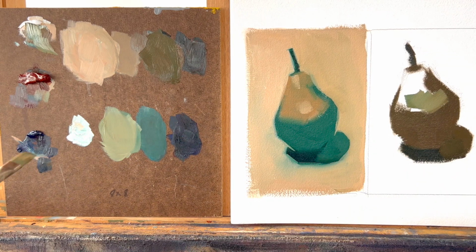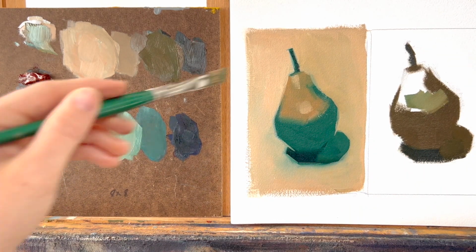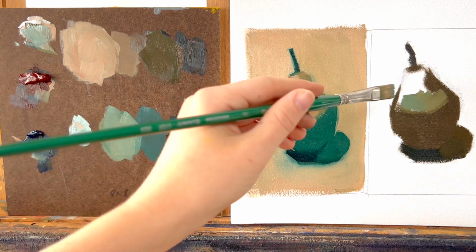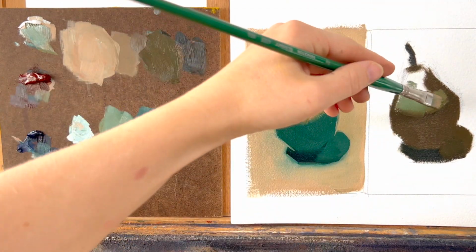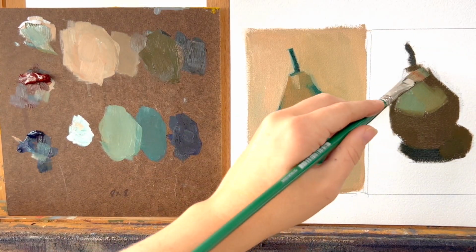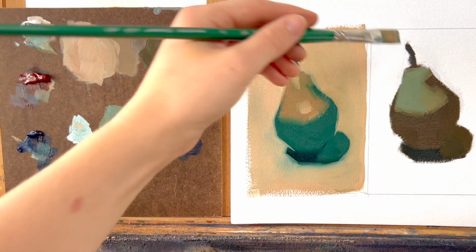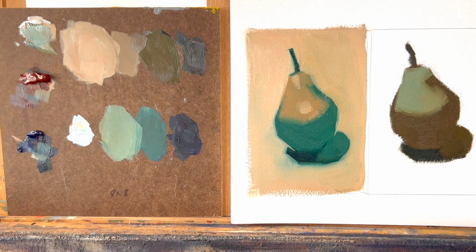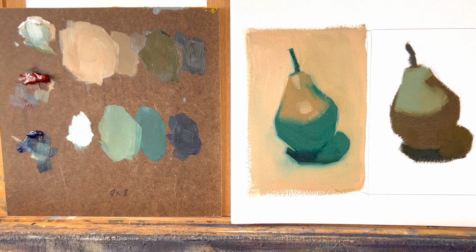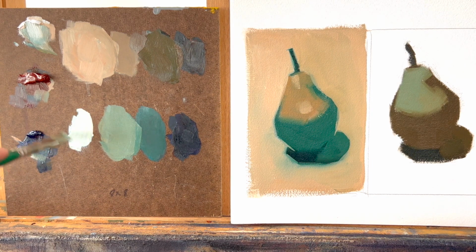So we're going back down to the cool colors that we've mixed, but instead of going to the darker values, we're going to be using those two lighter values that we mixed. So I'm going to go to my second lightest value first and fill in the part of the pear that's being hit by the light. And then I'm going to go to my lightest value of the cool colors that I've mixed.